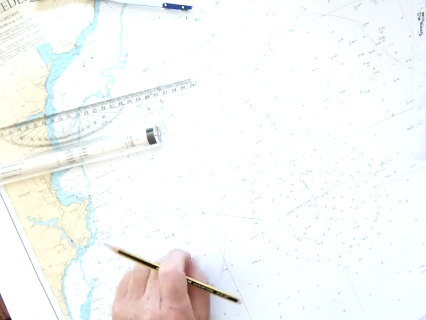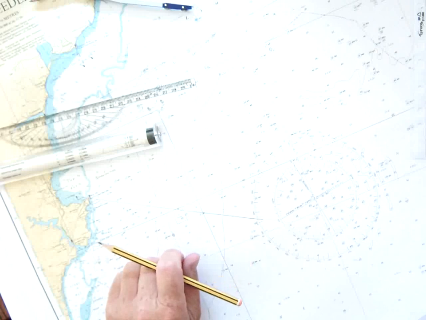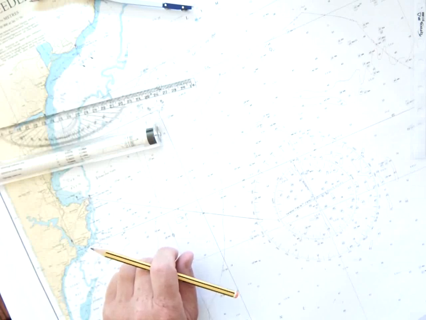So as you can see, there are several good uses for transit bearings. A very useful one, obviously, as I mentioned initially, is the ability to obtain your compass error and gyro error. So that's how we would use transit bearings.